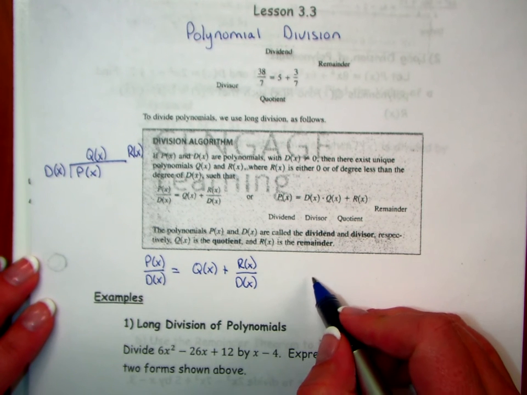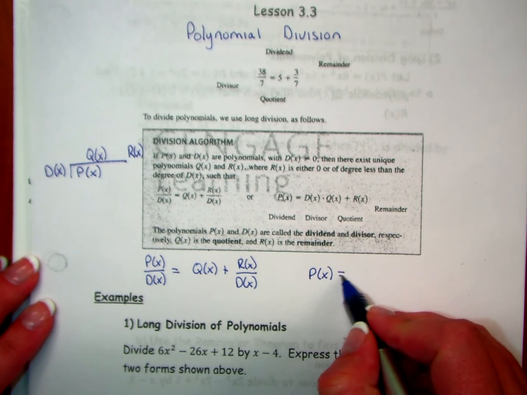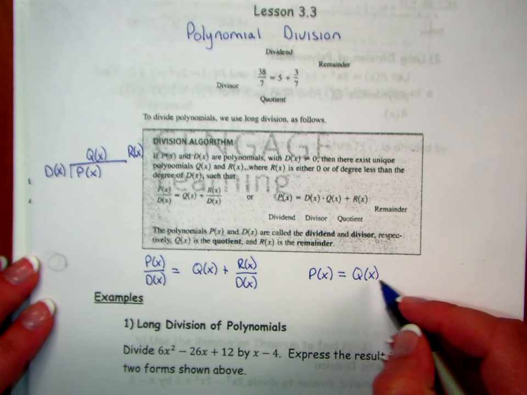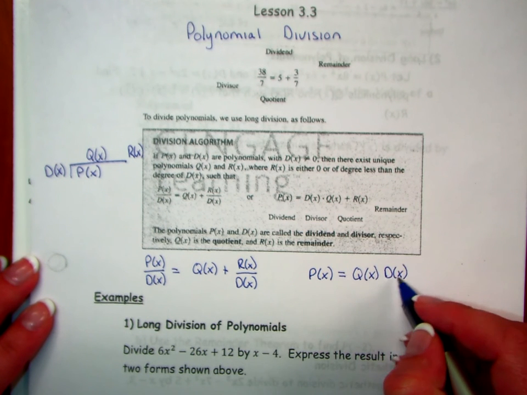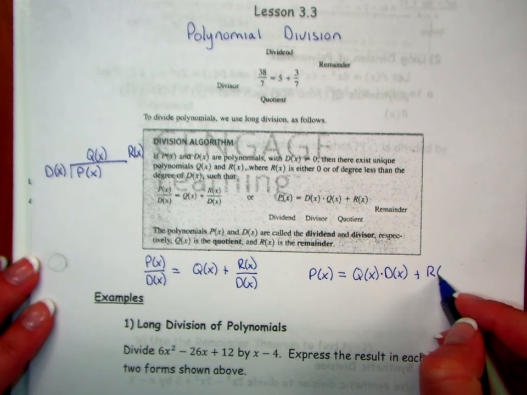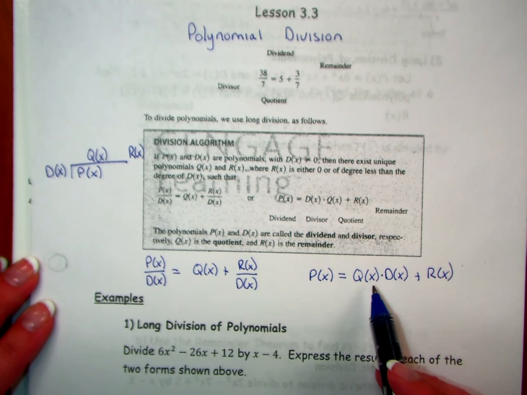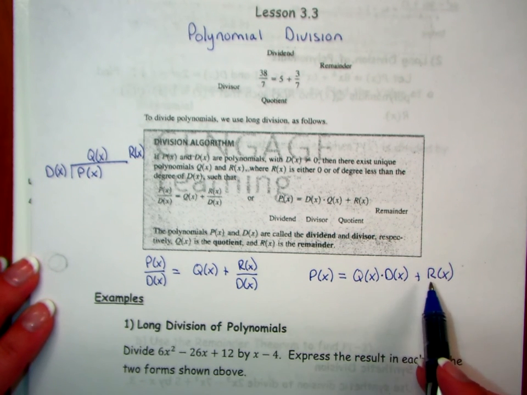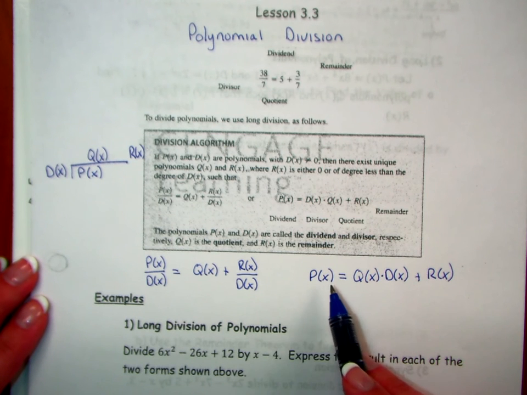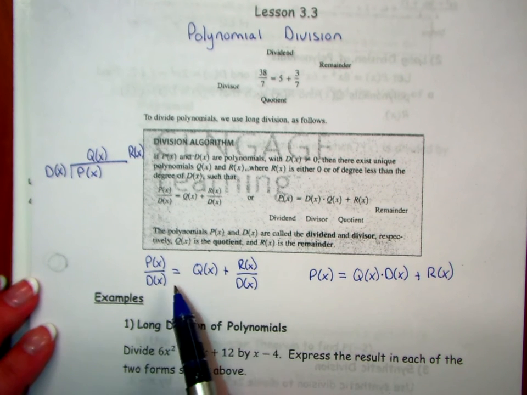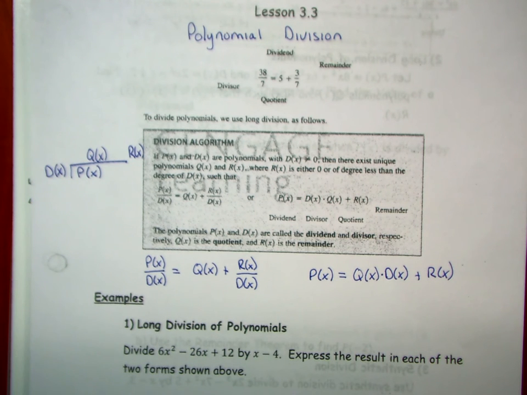We can also write a different form: p of x equals q of x times d of x plus r of x. I actually prefer this way because it's easy to check. We would just multiply these two together, add the remainder to it, and we should get back to the original polynomial. Remember, we are going to have to write the answer both ways, and I will try and model both at the end of each one of these problems.